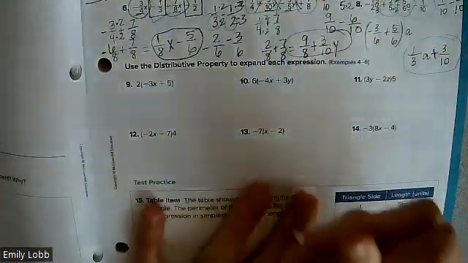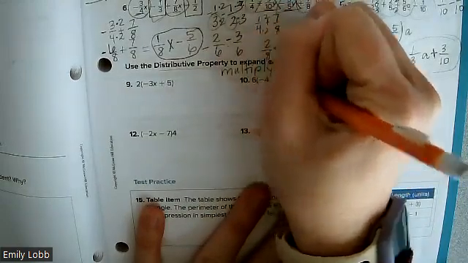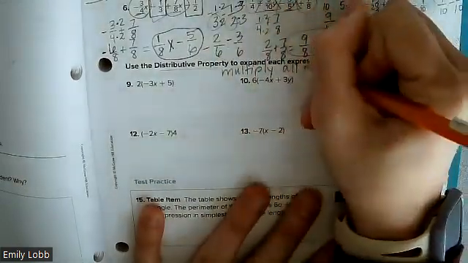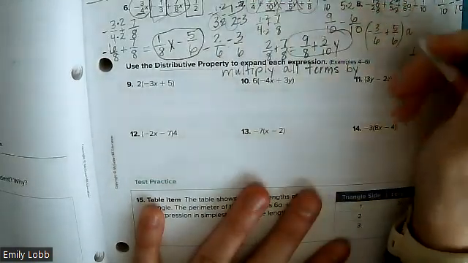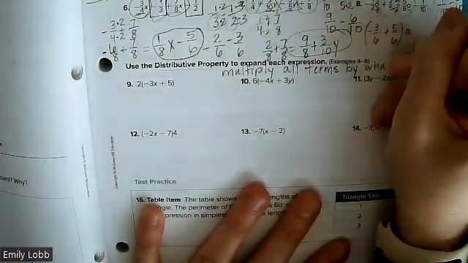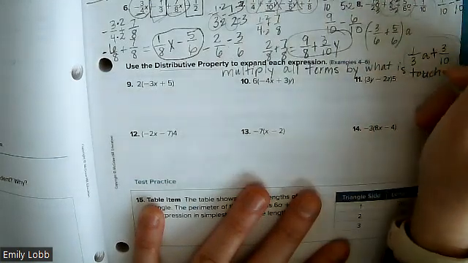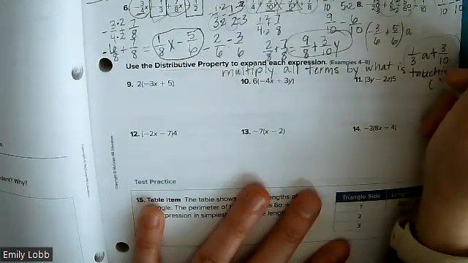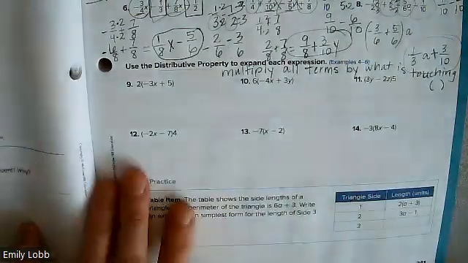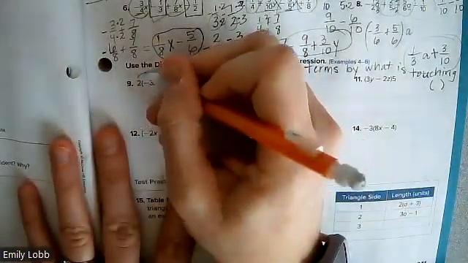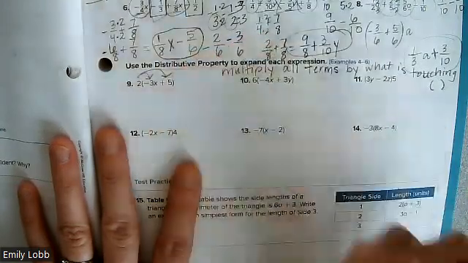So remember, you're going to multiply all terms by what is touching the parentheses. So it might be touching the front of the parentheses, it might be touching the back of the parentheses, but that's what you're multiplying through here.